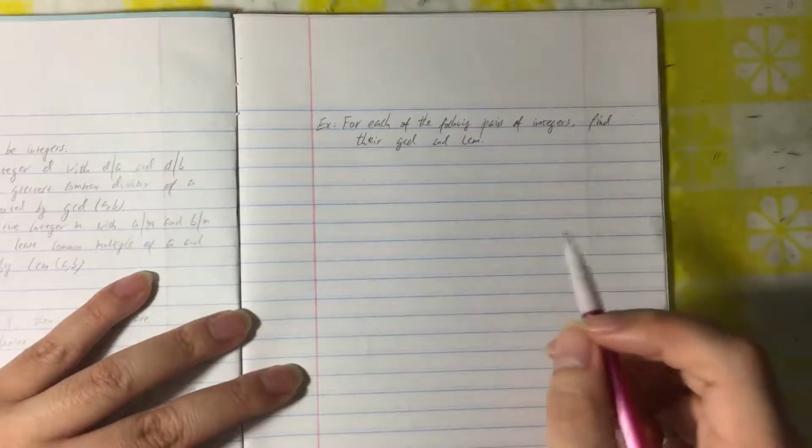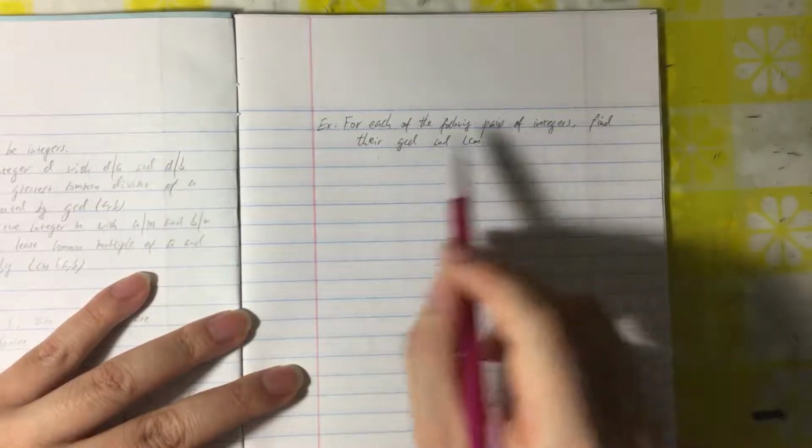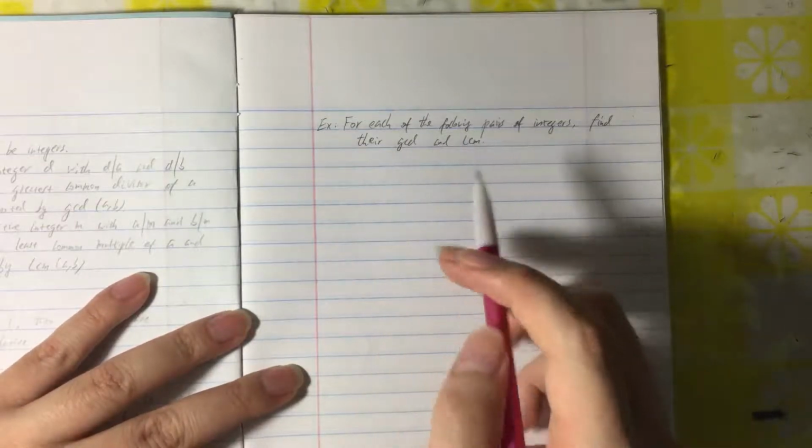Next, let's do some simple examples. For each of the following pairs of integers, find their GCD and LCM.